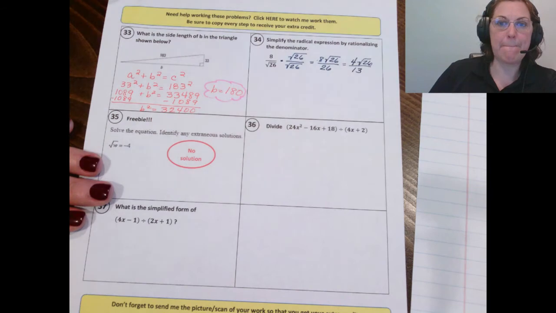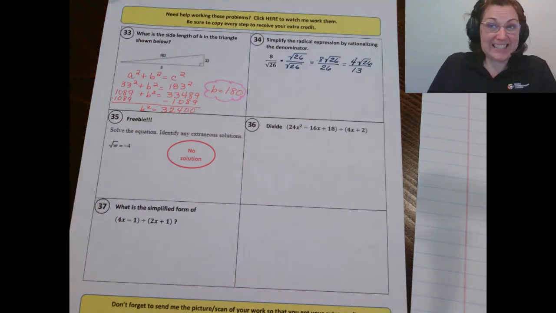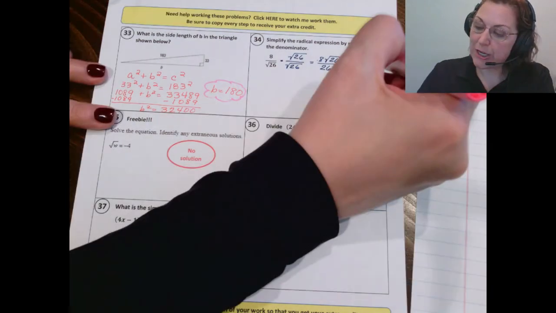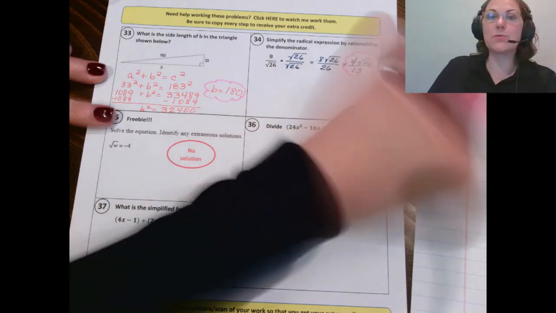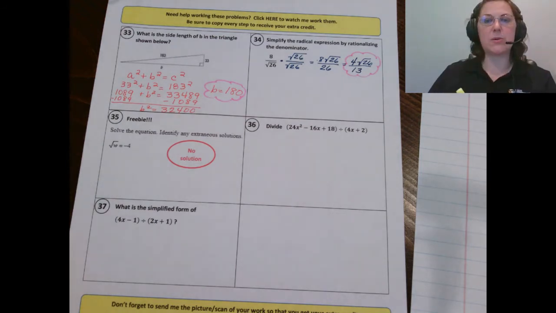And 26 divided by 2 is 13. That's it. That's my answer. Remember what I did? I needed to get the square root out of the denominator, and I did that. That's why you just simply multiply by the square root, top and bottom, and you're good.